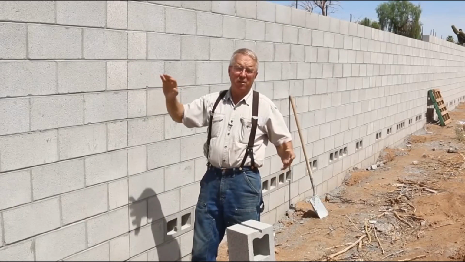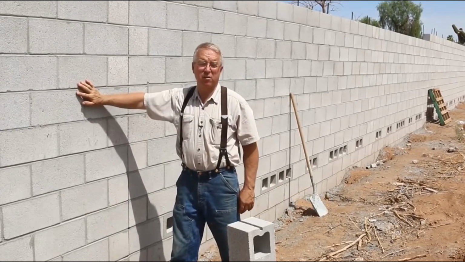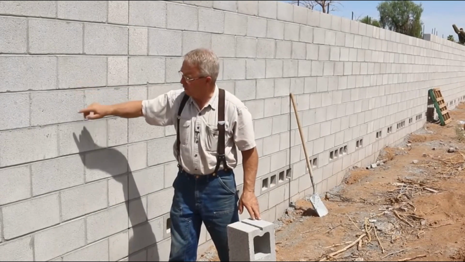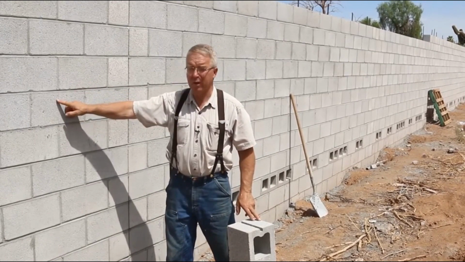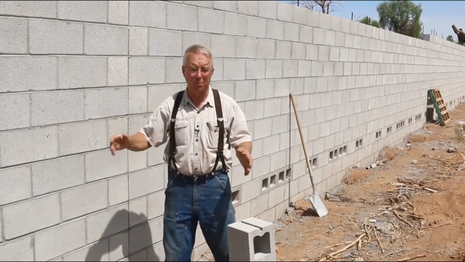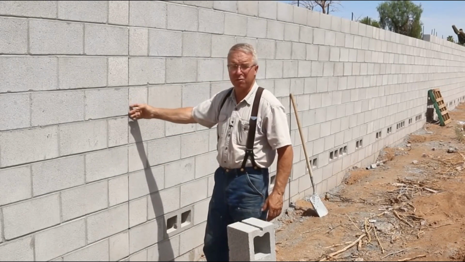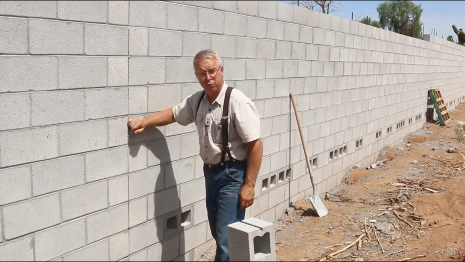As you've been looking at this wall, you may have noticed these vertical lines. The bond on this wall is common bond or running bond, where each joint happens halfway underneath the block above it. That lines up the cells. It's not stacked bond. That's a whole different conversation. But the bond is interrupted at these control joints. What's up with that? It's crack control.